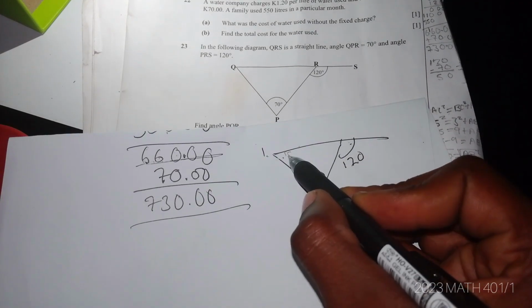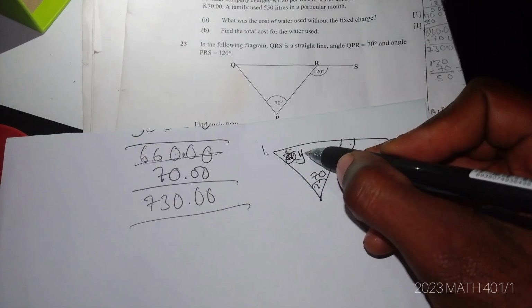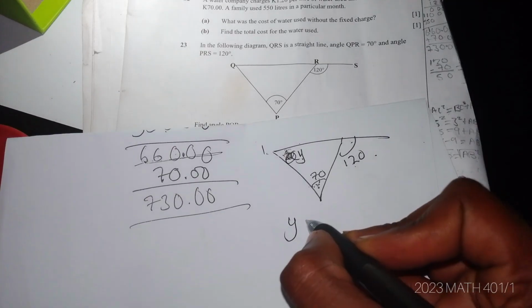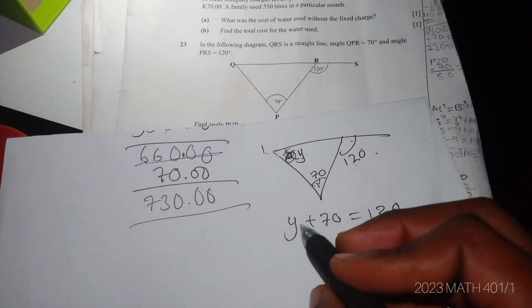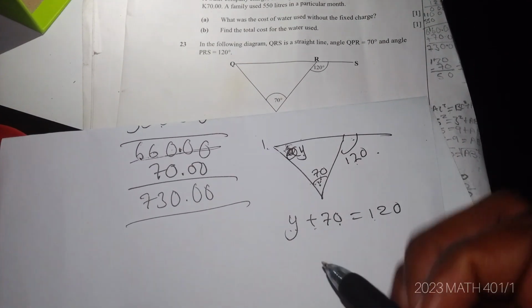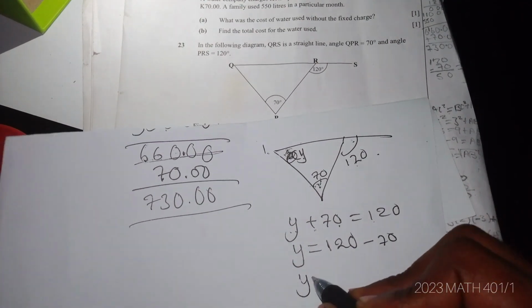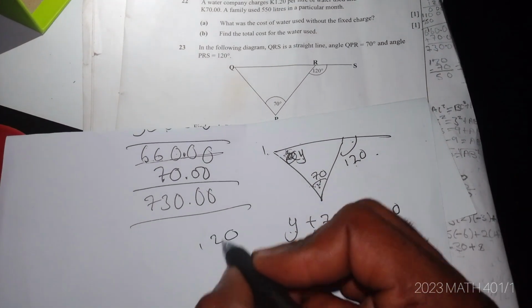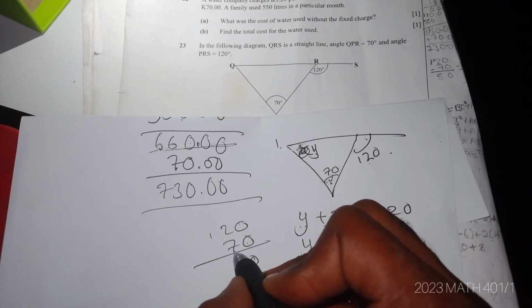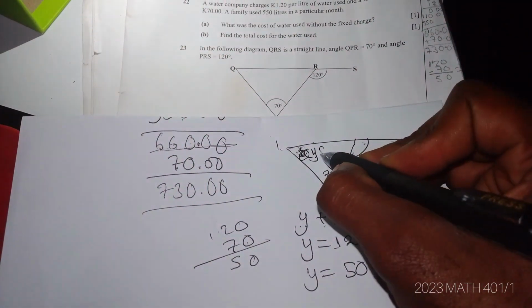So when I add this to this, let's call this one y. Y plus 70 is equal to 120. So you can take advantage of that and say y plus 70 is equal to 120. Now to solve for y, you just collect the like terms. So you can just say 120 minus 70. This is a 0, and then 12 minus 7 is 5. So our answer here is 50. So 50 is our answer.